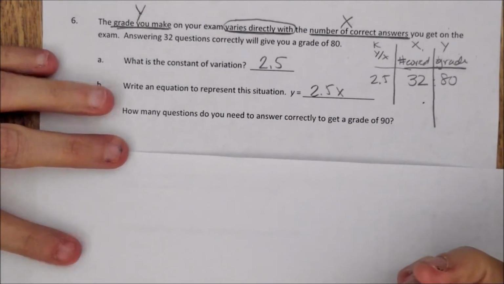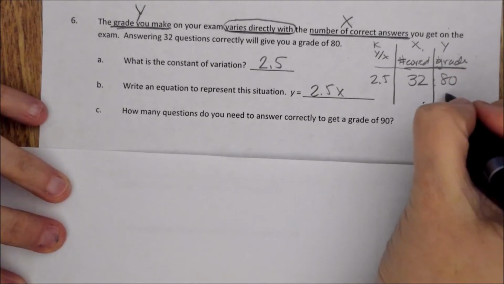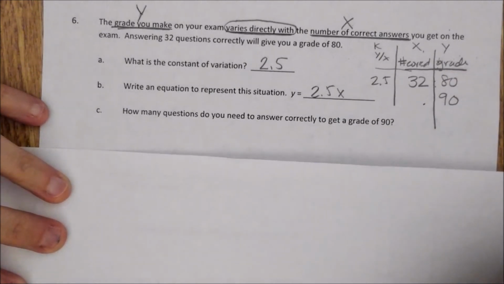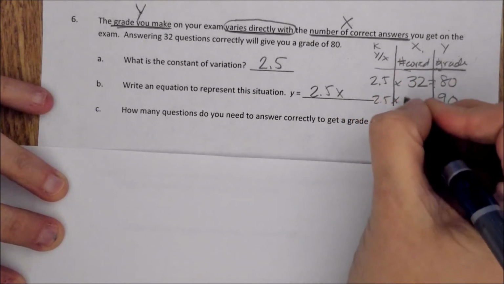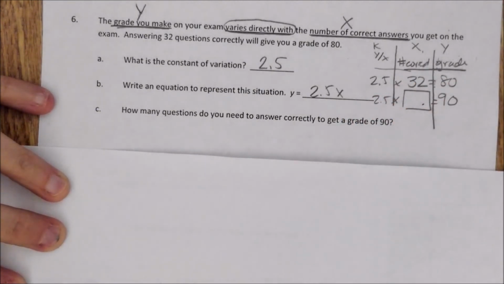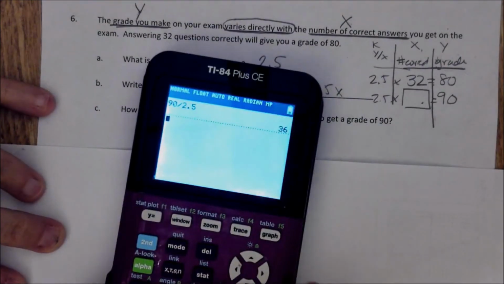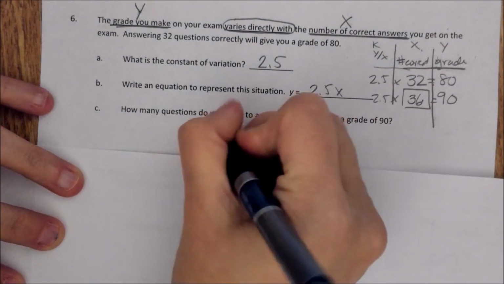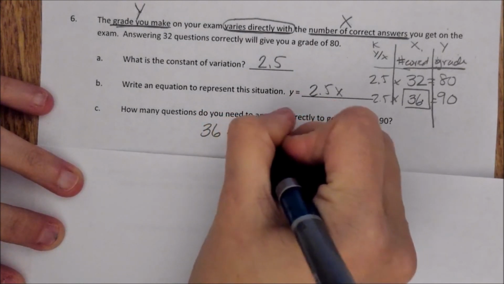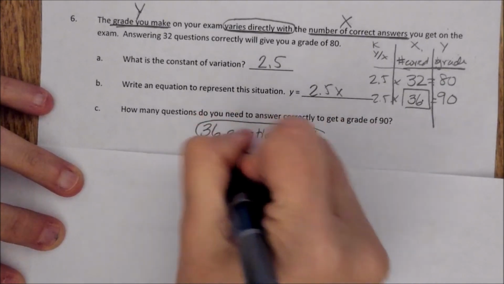So now it asks me a question. How many questions do you need to answer correctly to get a grade of 90? So grade is my y value, so my grade of 90. I have 2.5 times something equals 90. Well, 90 divided by 2.5 is 36. So I need to get 36 questions right.